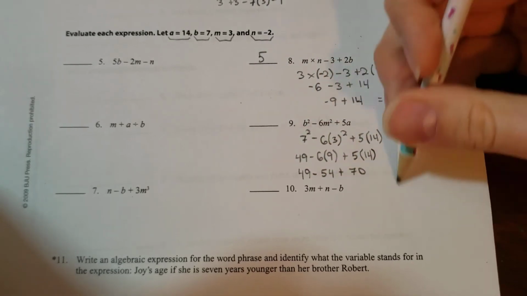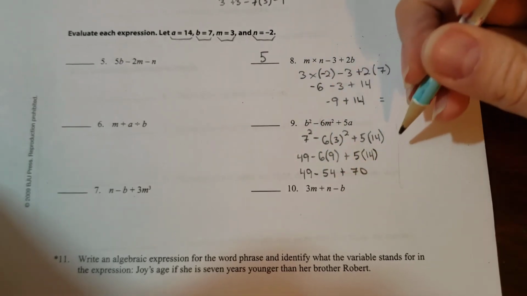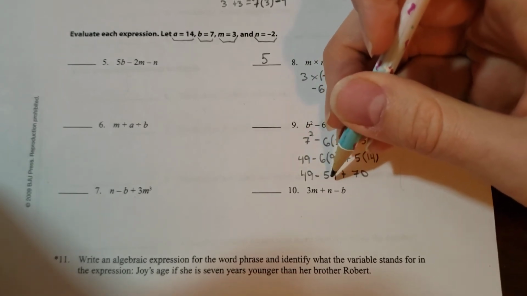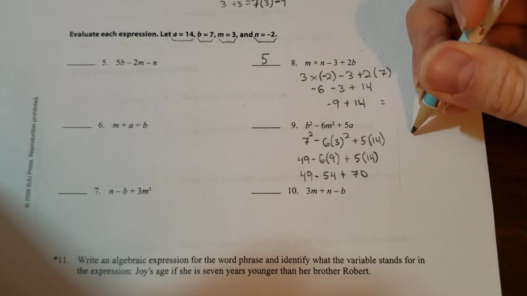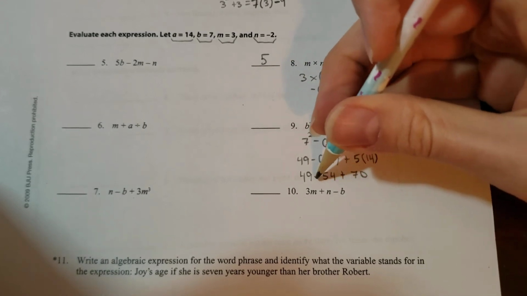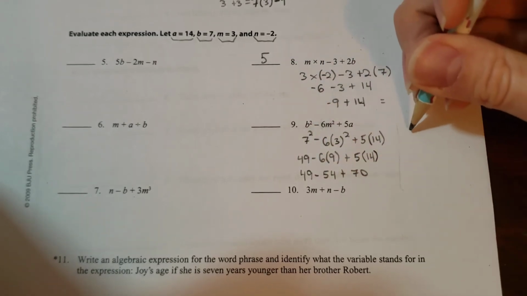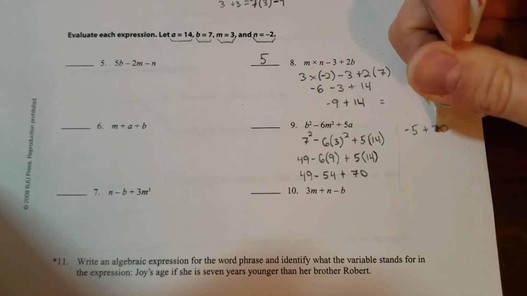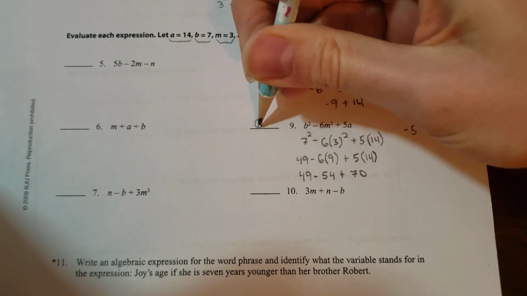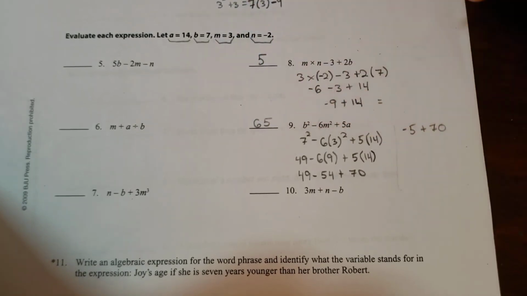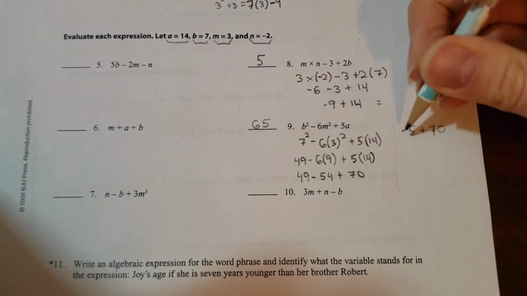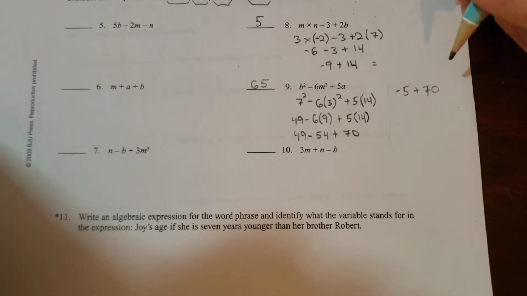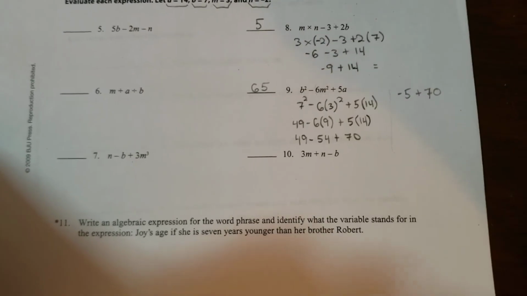Okay, I'm going to move up here. 49 minus, so what's the difference between 49 and 54? It's 5, but negative 54 is my larger number, so it's going to be negative 5 plus 70. The answer here is 65. That's positive 65. Negative plus 70. Okay. That should be pretty straightforward.